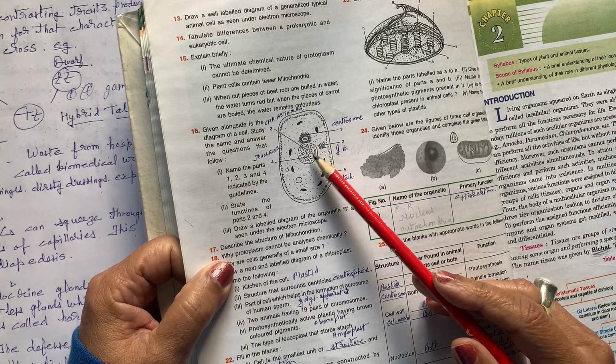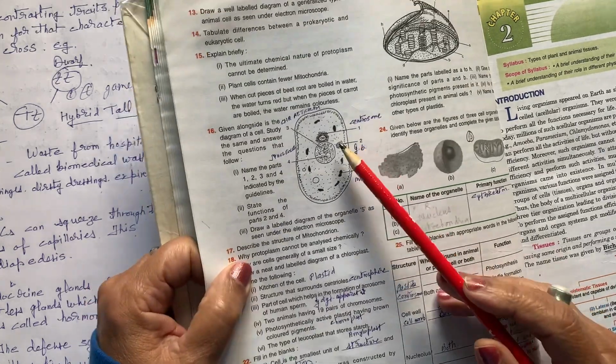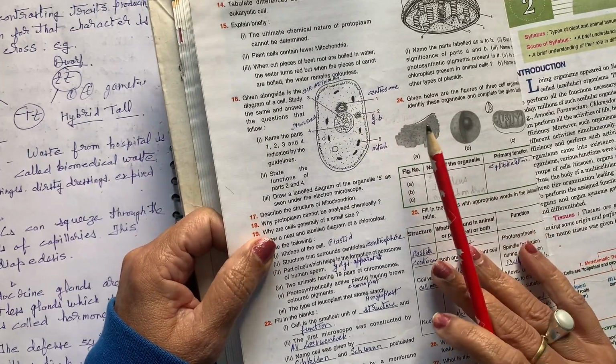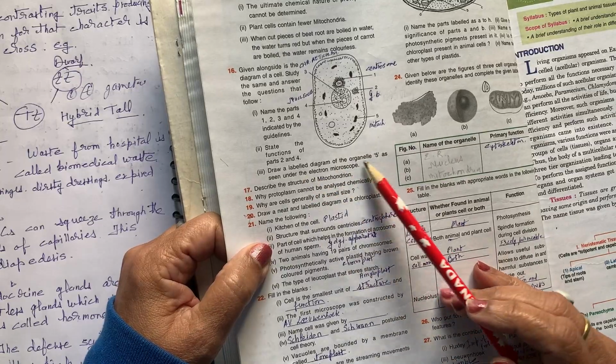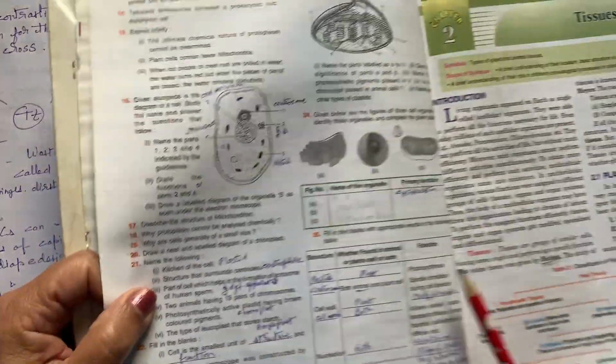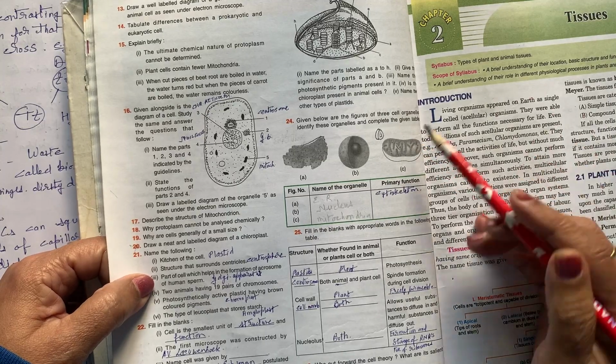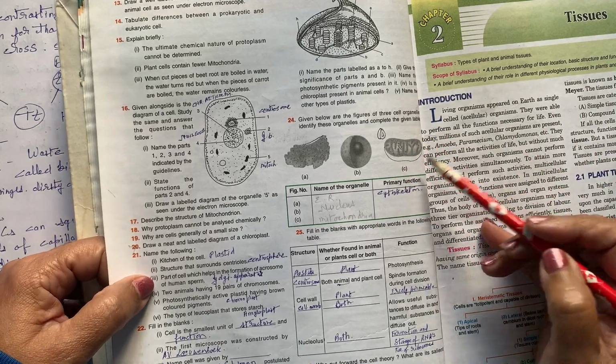It controls the activities of the nucleus, helps in the formation of DNA and RNA, and it helps in cell division. Draw a label diagram of the organelle 5 as seen under the microscope. Mitochondria, you can see this. Outer membrane, inner membrane, cristae, matrix. This is the mitochondria.